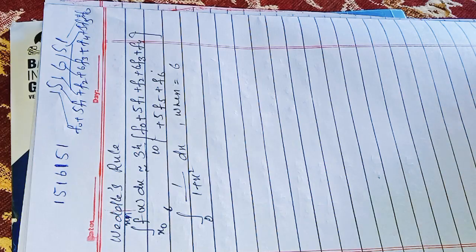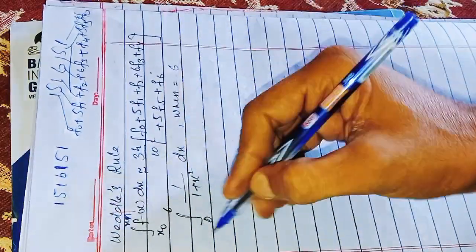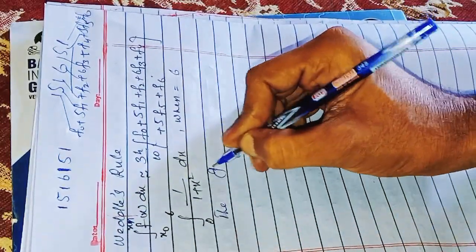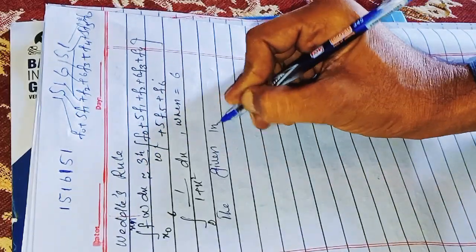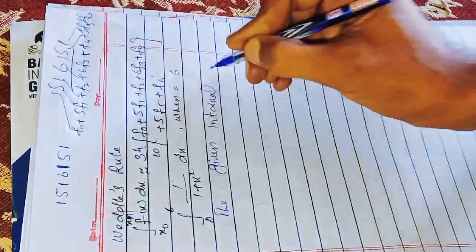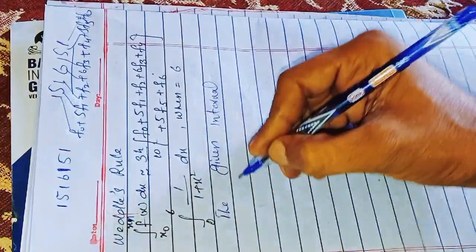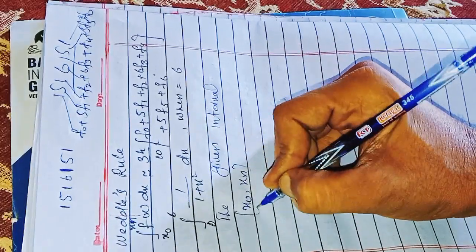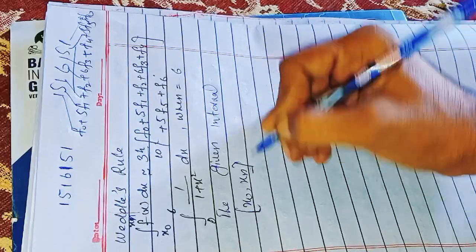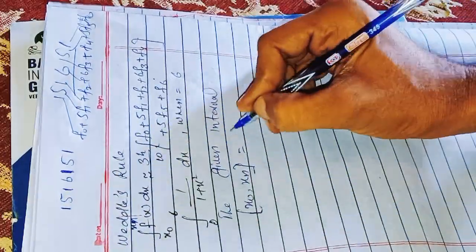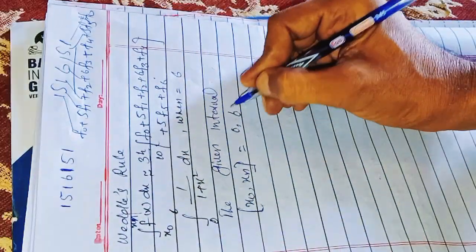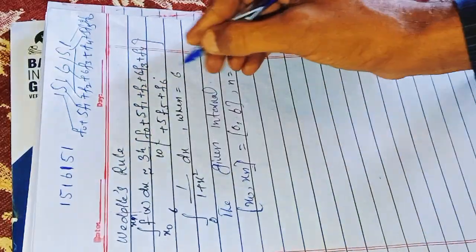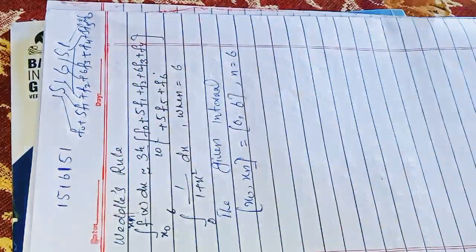First of all we discuss our interval. The given interval is x naught to xn. So x naught is 0, xn is 6, and n is given as 6.